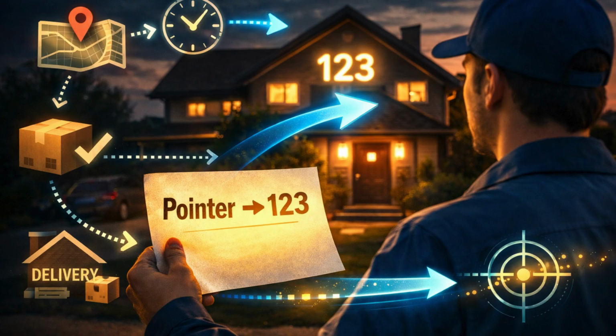Now here comes the interesting part. What if, instead of storing the value, we store the address of that variable? Imagine you have a slip of paper, and on that paper, it says, go to house number 123. That slip of paper is not the house. It doesn't contain the value. It only tells you where to find it. That is exactly what a pointer is.